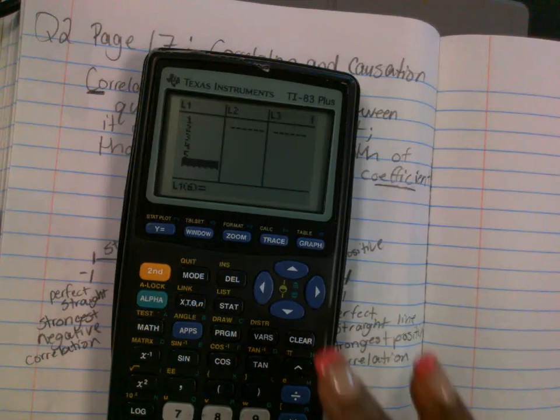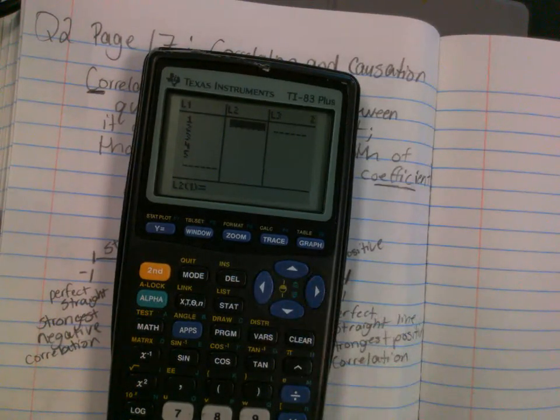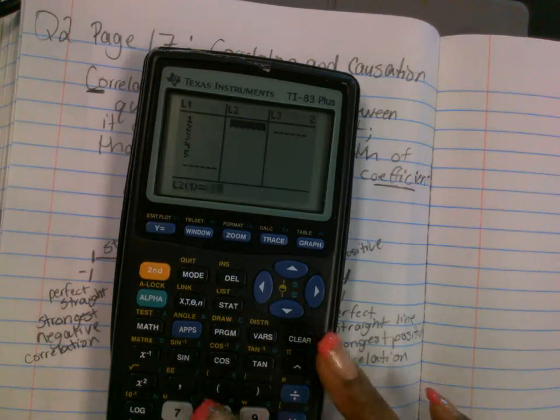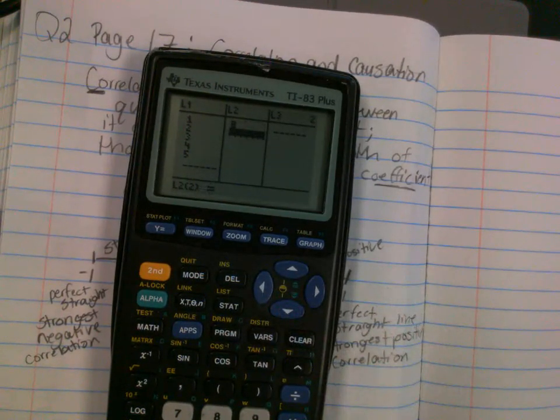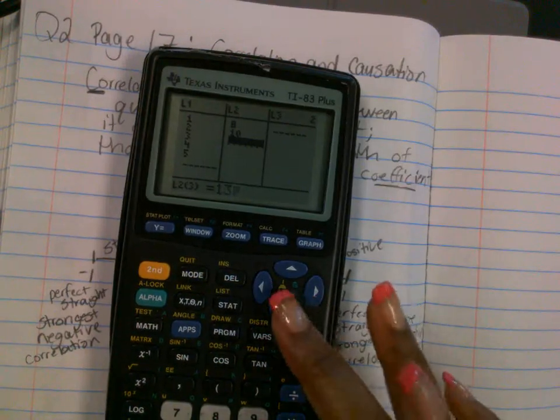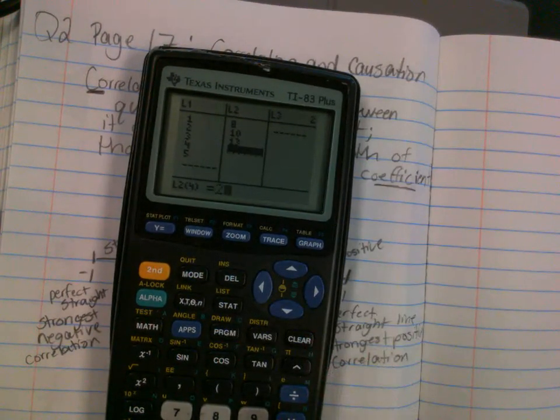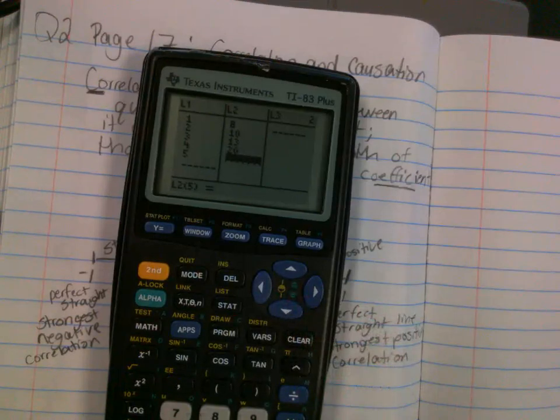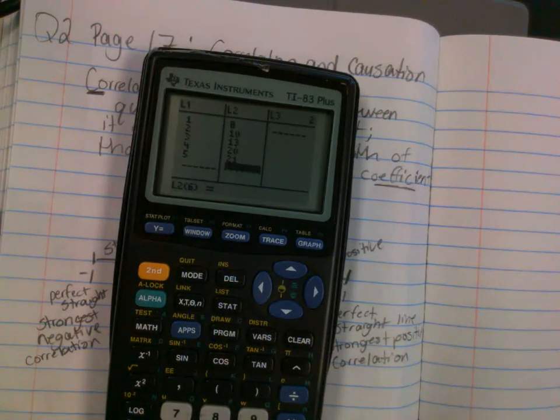All right. We'll go over to the L2, which is going to be our Y values. And let's start off with 8. Let's go up to 10. Then let's go up to 13. Then go up to 20. And then go up to 21. Okay. We know this is going to be a positive correlation because as X increases, Y is also increasing.